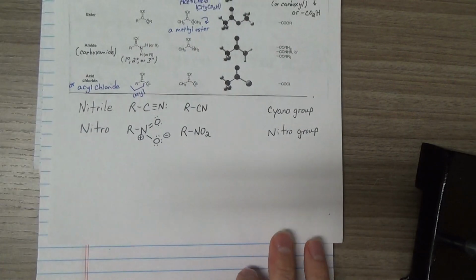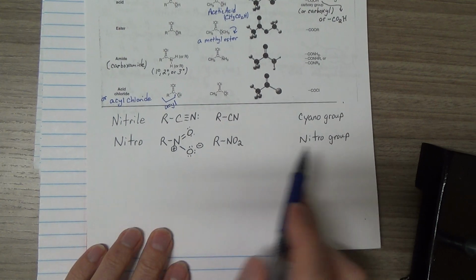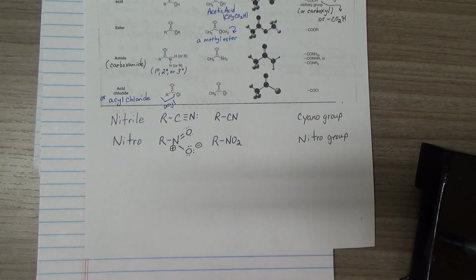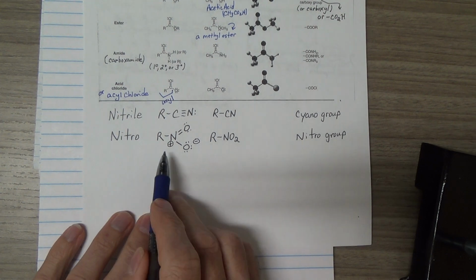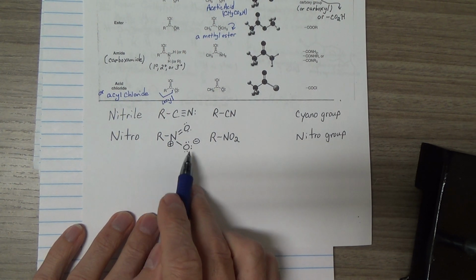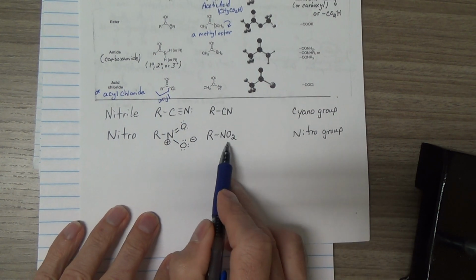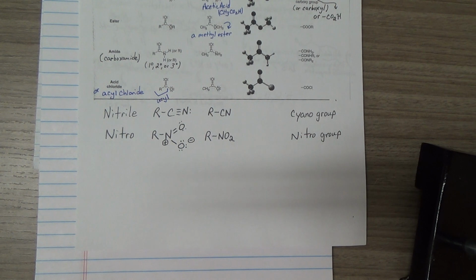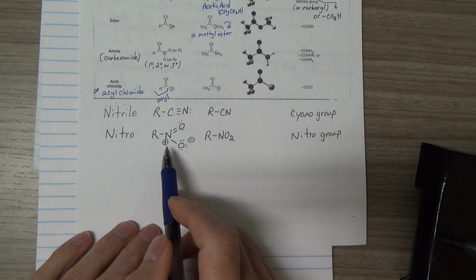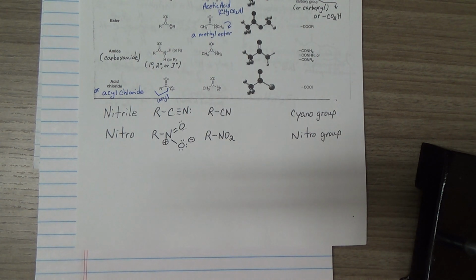Okay, last one, your nitro group. Good thing about the nitro group, there's no other name. It's just called nitro group. Here, the nitrogen is bonded to two oxygens, and you've got two charges. It's routinely just shown condensed. But I would ask that you do know the Lewis structure for your nitro group.